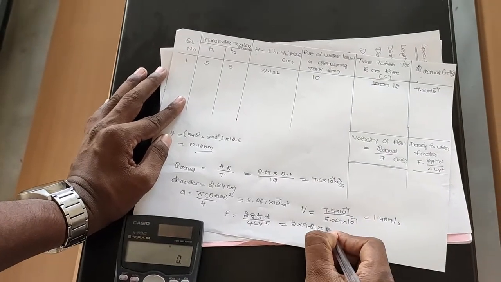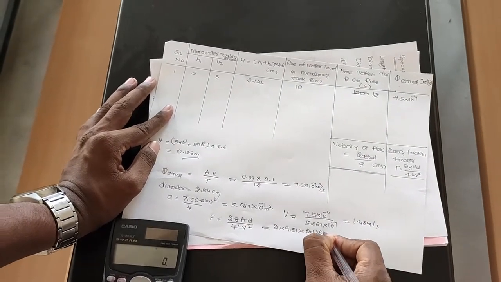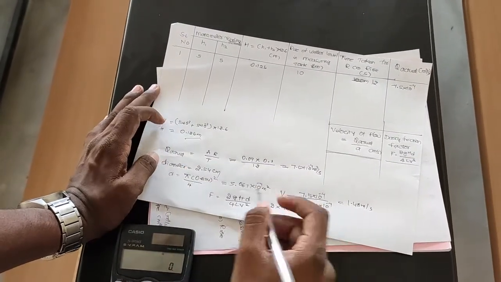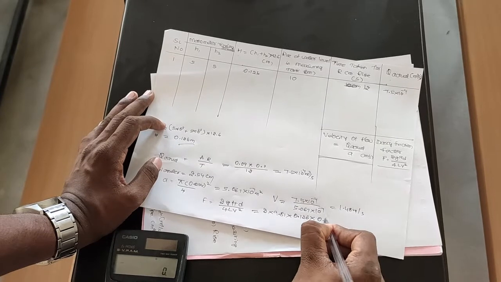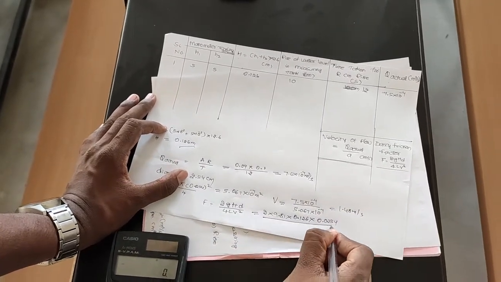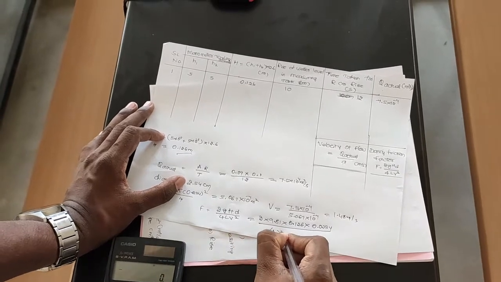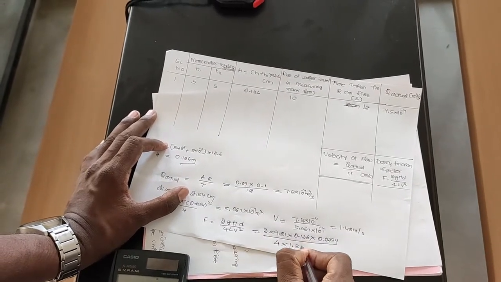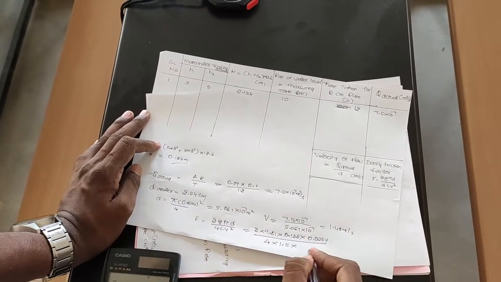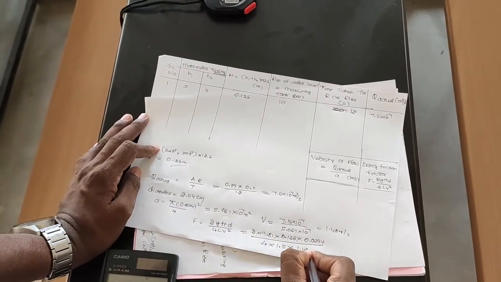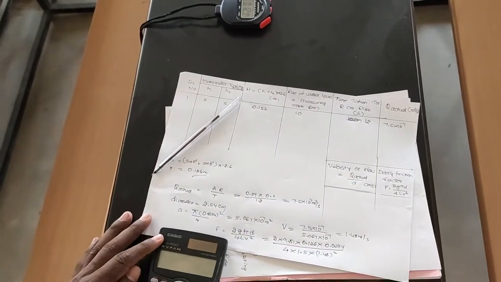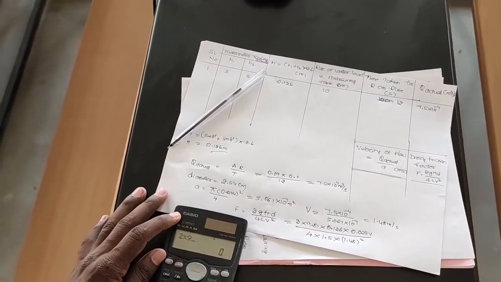Substitute the H value 0.126, into the diameter of the pipe, 2.54 centimeters, in terms of meters, divided by 4 into the length of the pipe, 1.5 meters, into the velocity we calculated, 1.48 whole square. Now how much friction factor are you going to get? Just do the calculation.